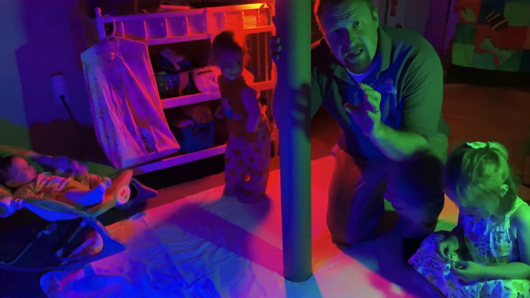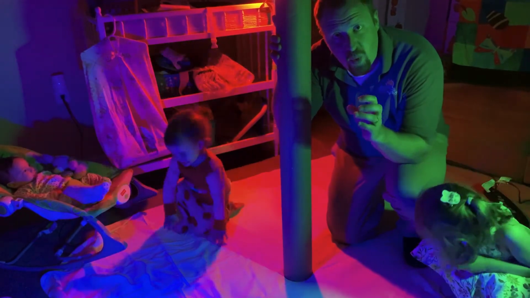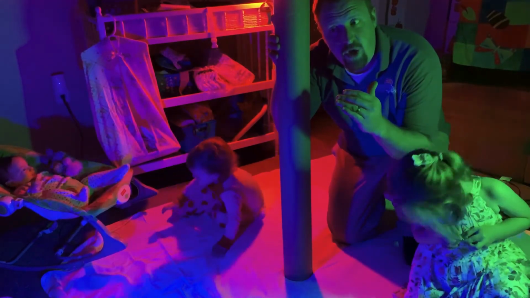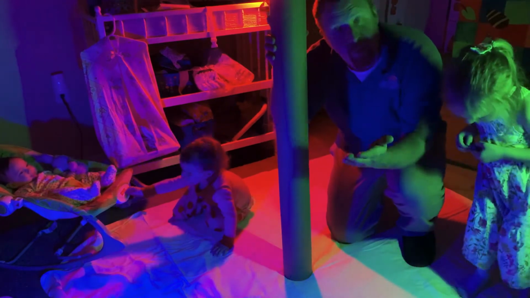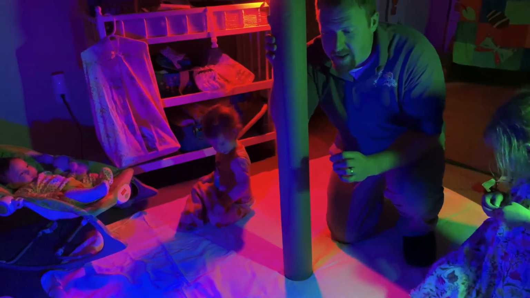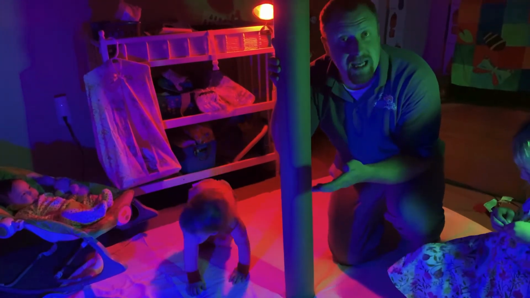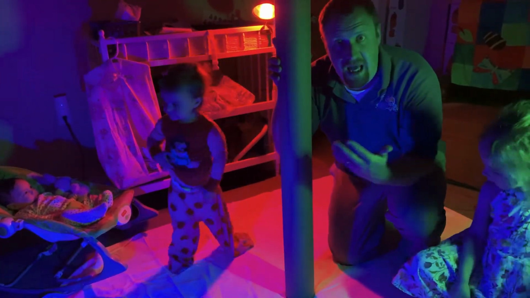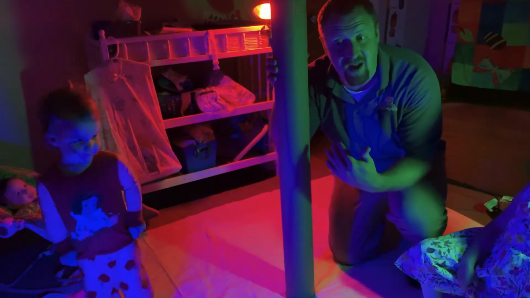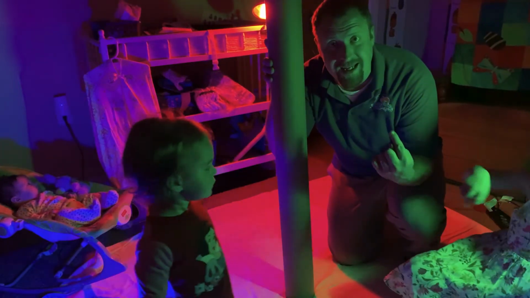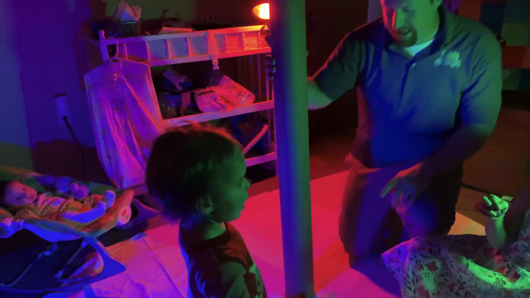Okay, so the trick in understanding color and understanding how it works is understanding that when you put colors together, they make new colors. That's important. So when we put red and blue together, that makes a color. When we put green and blue together, that makes a color. When we put green and red together, that makes a color. And when we put all 3 together, we get white light.